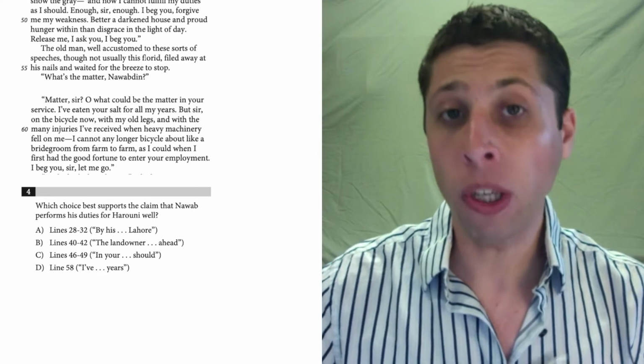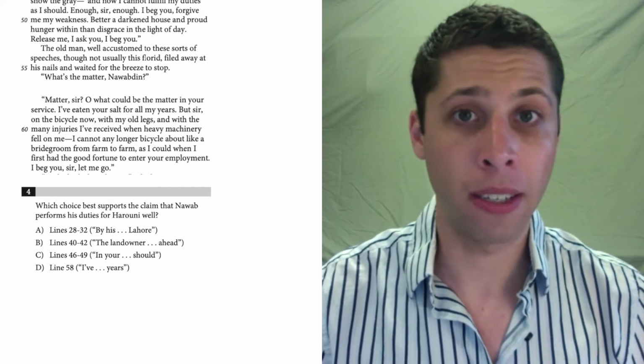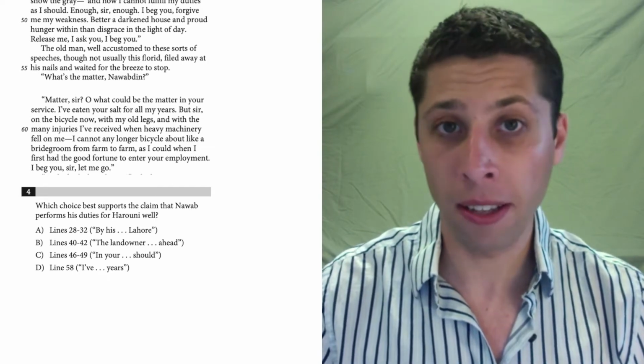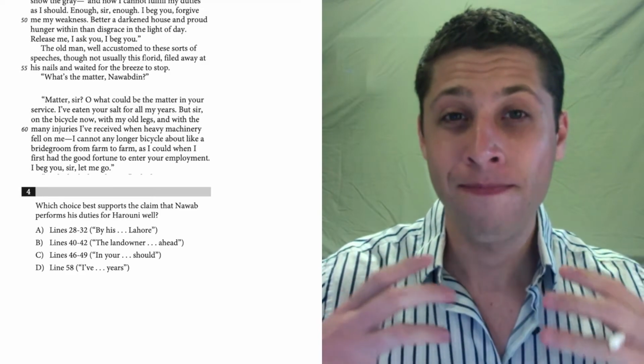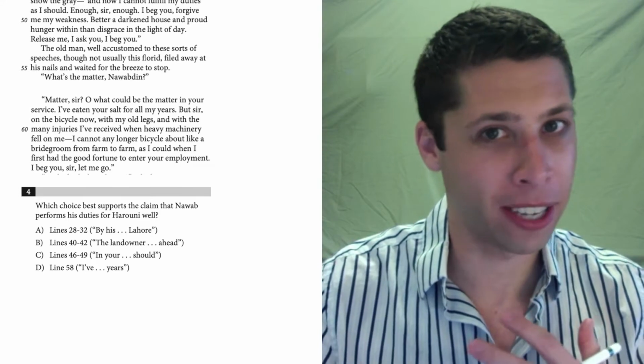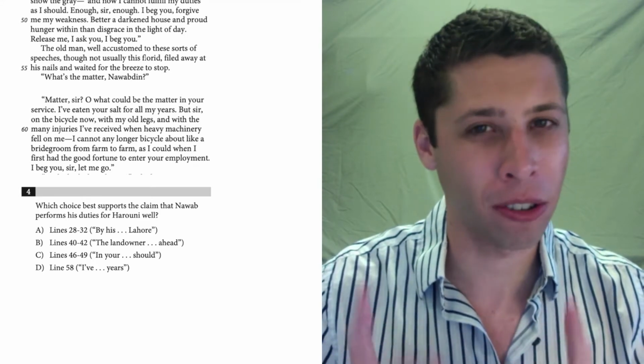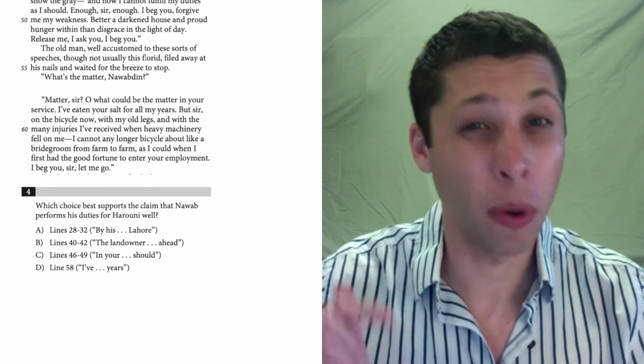And as we'll see as we go through these lines, the most important piece here is understanding what it means for something to be evidence. Okay, evidence has a specific way of thinking about it on the SAT, and it's important to get that down because there's lots of ways that they try to trick you with it. So let's take a look.